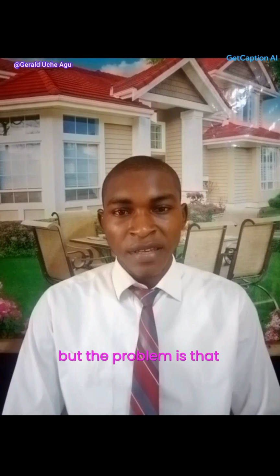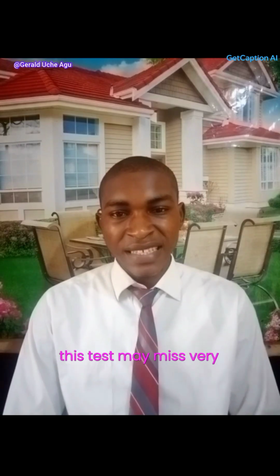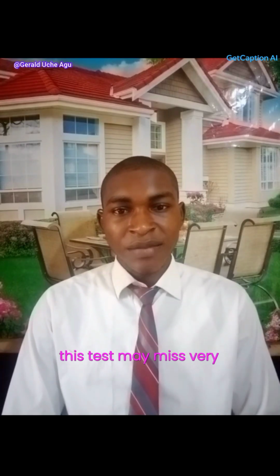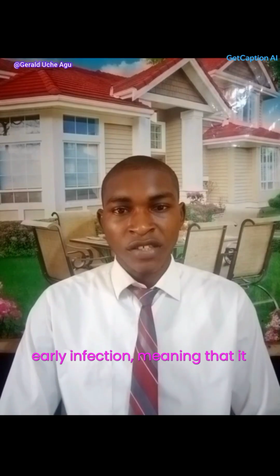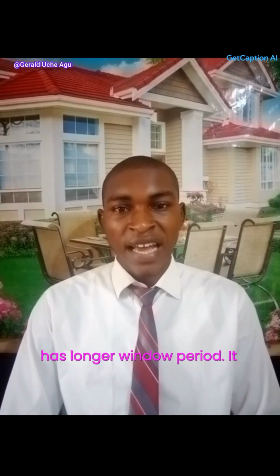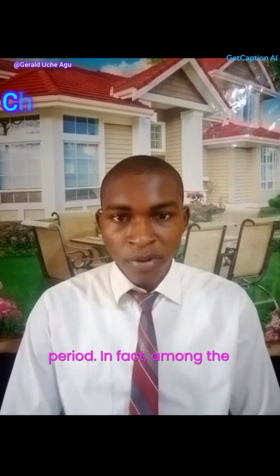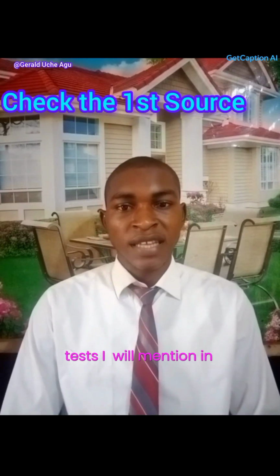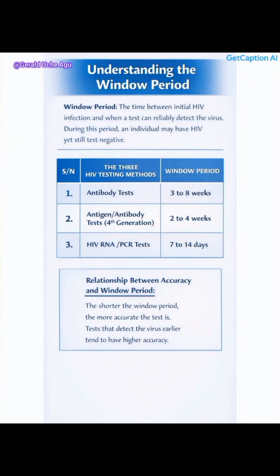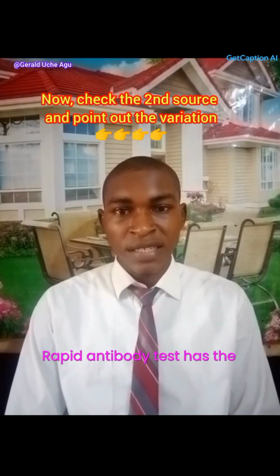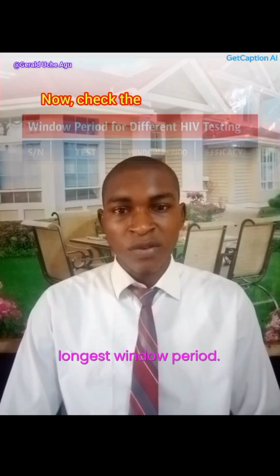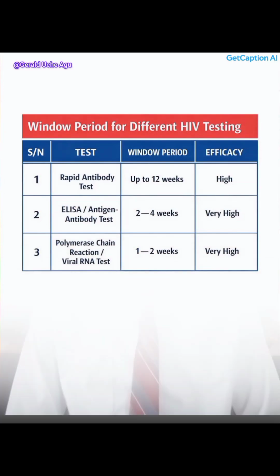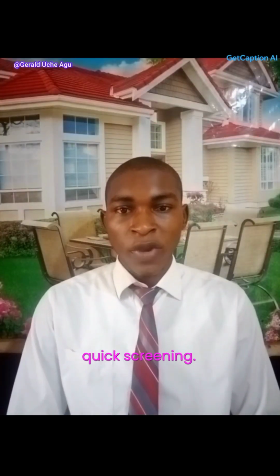It is very rapid, but the problem is that this test may miss very early infection, meaning that it has a longer window period. It has a long window period. In fact, among the tests I will mention in this video, the rapid antibody test has the longest window period. This test is used for quick screening.